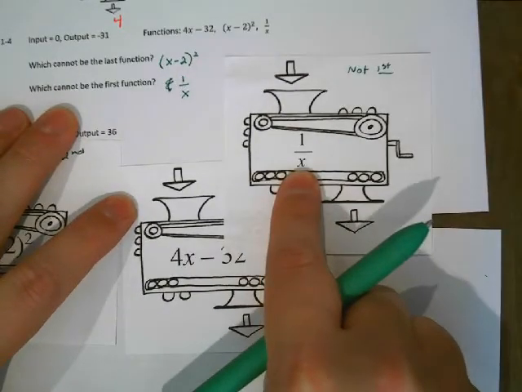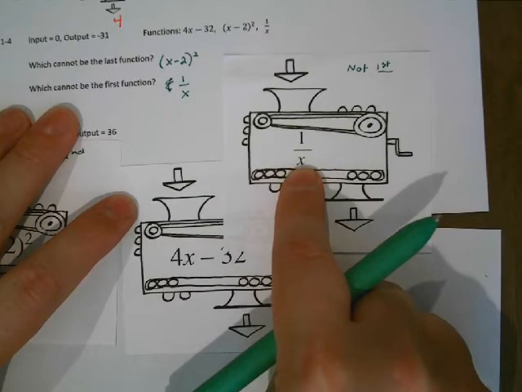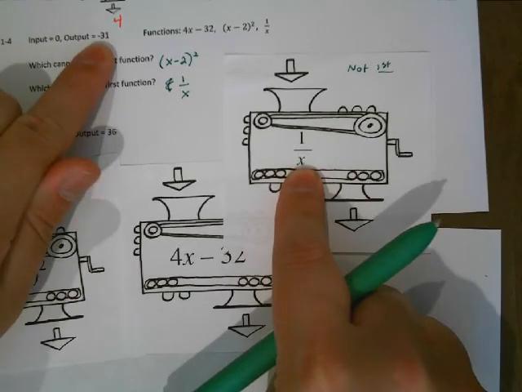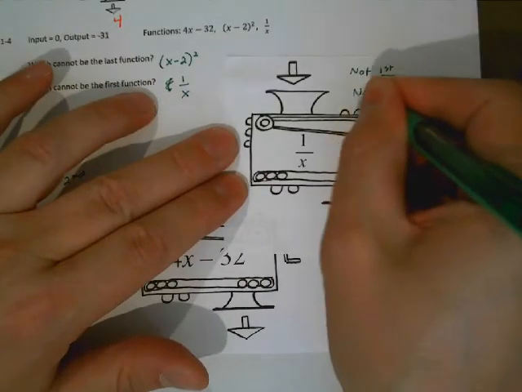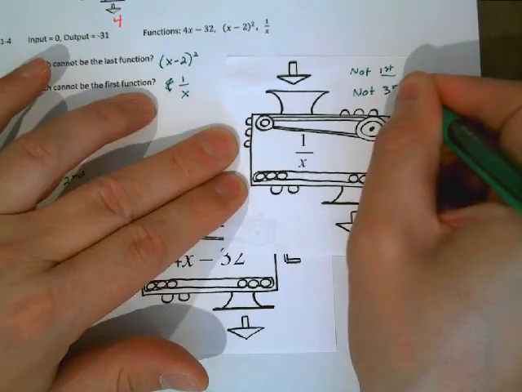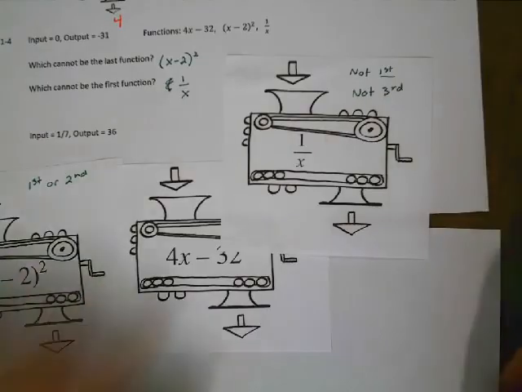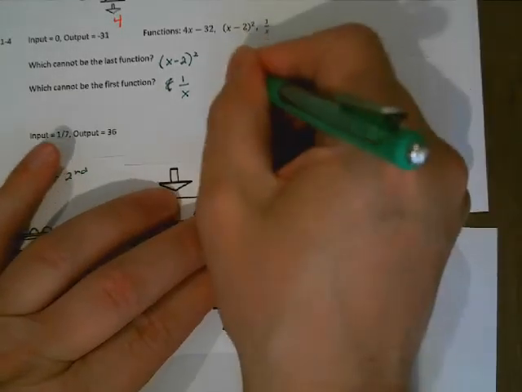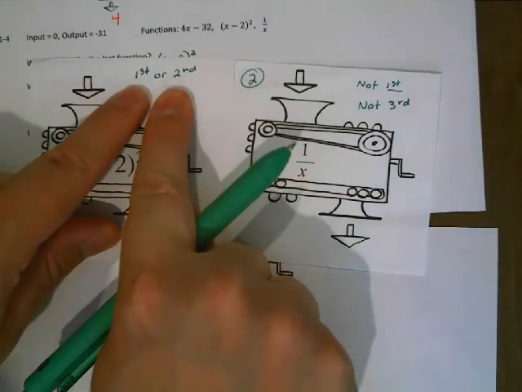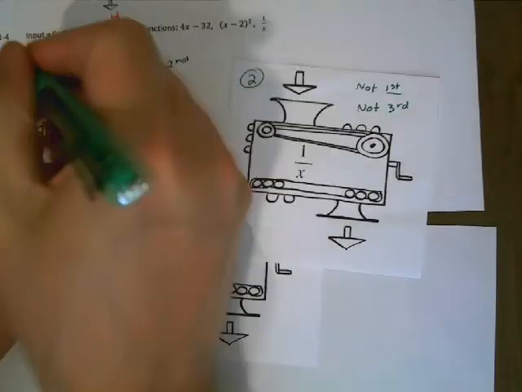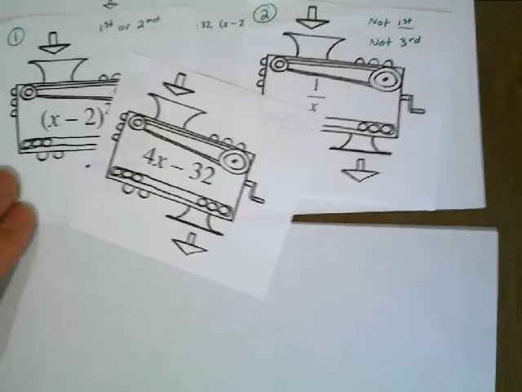Because most of the time, won't this one give us a fractional answer? Like if I plug in an x down here, if I plug in 5, this would be 1/5. My output needs to be -31. And this is going to give me a fraction. So this is not the last. Okay, so now I know this is not the first, it's not the third, so this must be the second function. Well, this one was the first or the second, and we know that this is the second, so this one must be the first. And that leaves us with this function right here, must be our third.